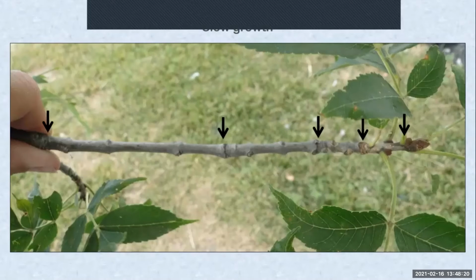Here's just another picture of a twig, and you can't quite see the bud scale scars here, but there's one here. And then you got some really good growth that year. Then it kind of slowed down, not quite as good a growth that year. And then again, very slow growth.